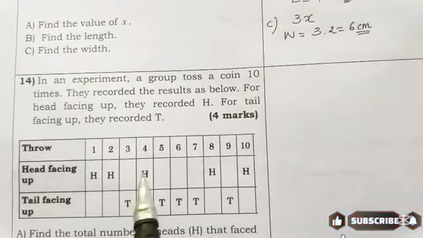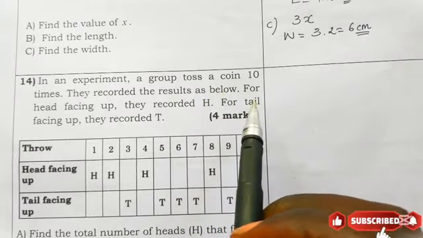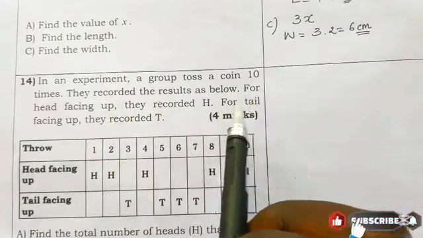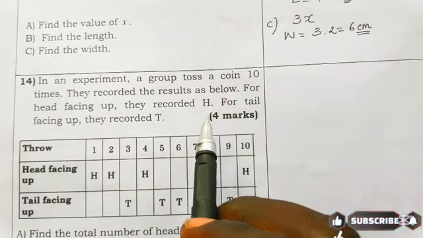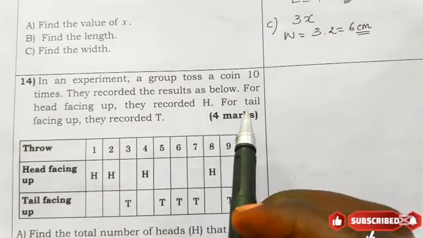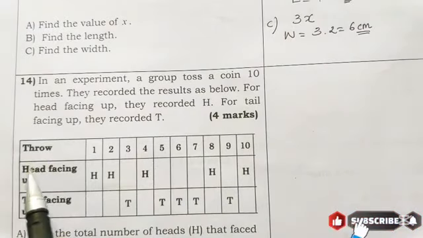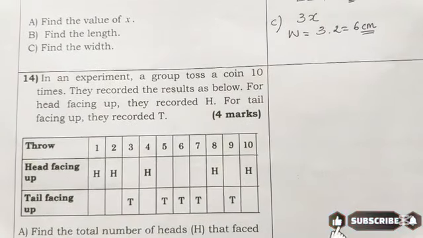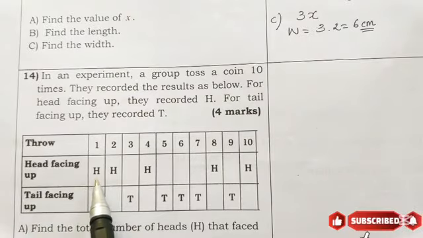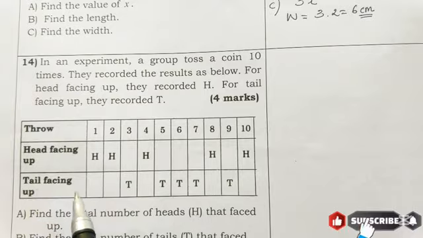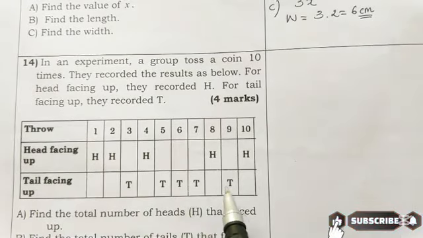14. An experiment. A group tossed a coin 10 times. They recorded the results as below. For the head facing up, they recorded H. For the tail facing up, they recorded T. The number of throws here is 10 times, and heads facing up are 1, 2, 3, 4, 5, while tails facing up are 1, 2, 3, 4, 5 times.